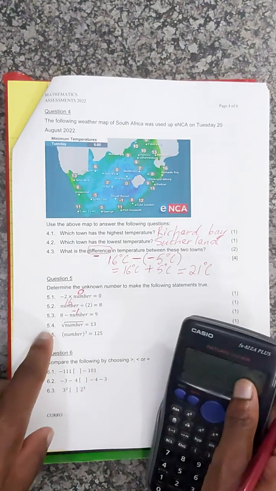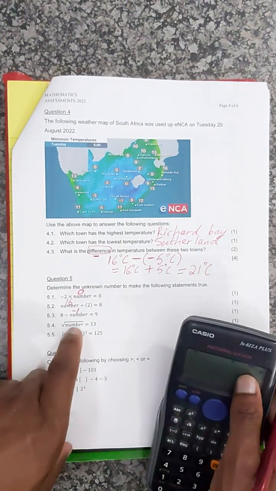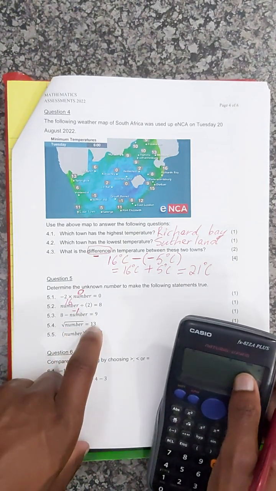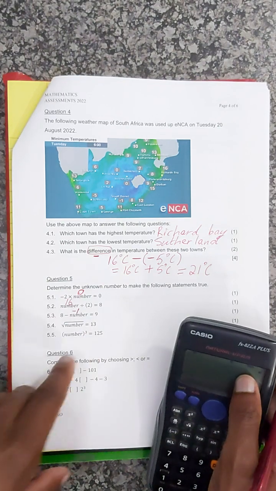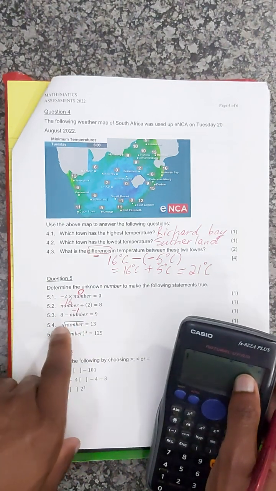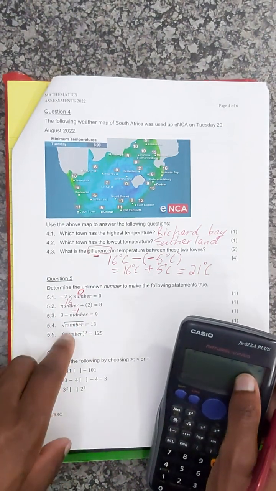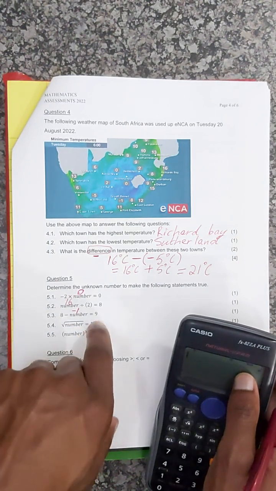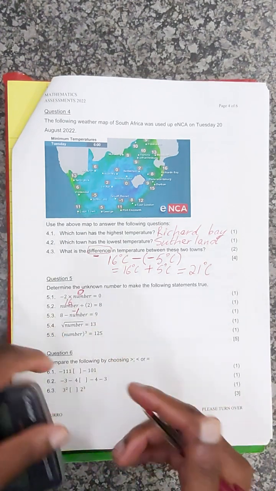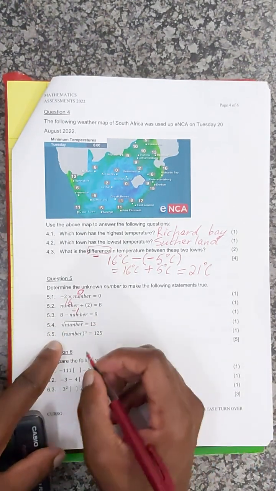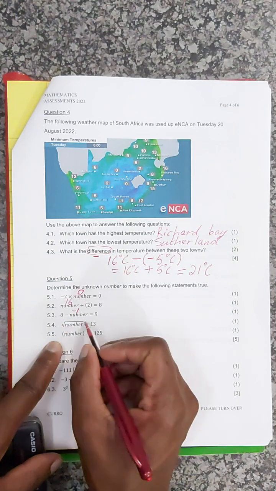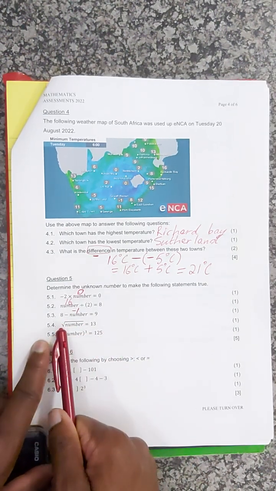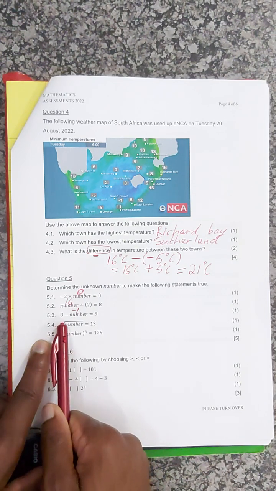Now let's come here. On 5.4, we have a number. A square root of a number is equal to 13. How are we going to get our answer? It's simple, guys. If I see a square root of a number, I know that here I have a 2. Remember when we discussed this in class, we have an invisible 2 here.